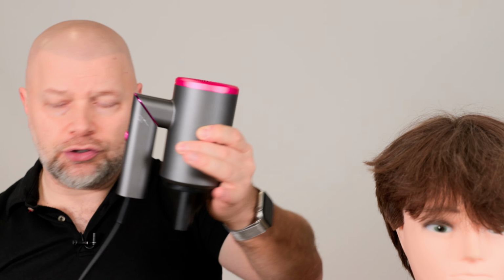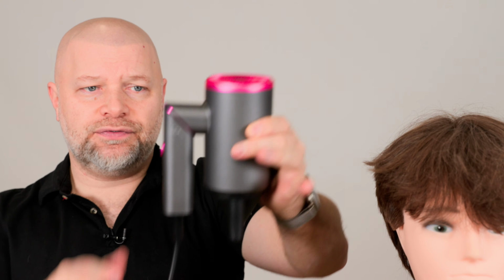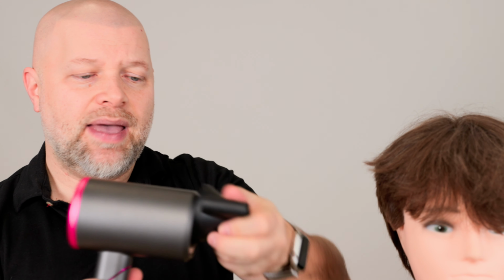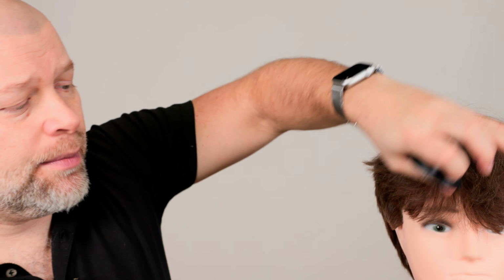Also, last but not least, I've got my own blow dryer, all right? The great thing about this blow dryer is you can fold it in half like this for travel size. It also comes with this nozzle. It's got a magnetic attachment, and it comes with a diffuser. If you're looking to get a bit more wave and scrunch your hair, it comes with a diffuser.